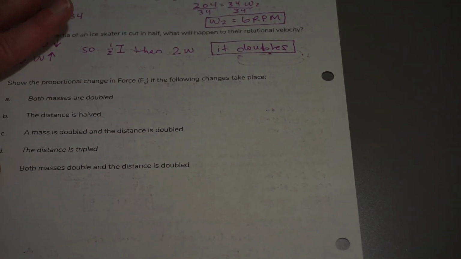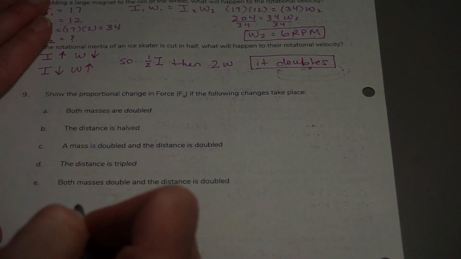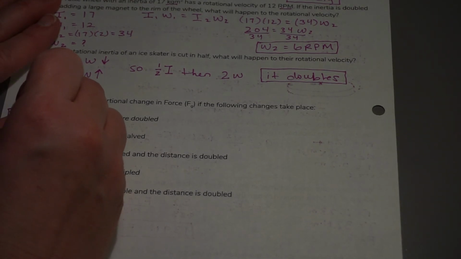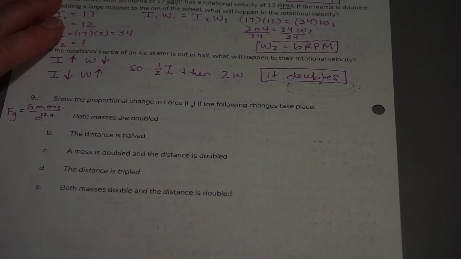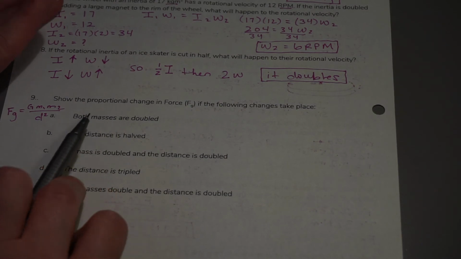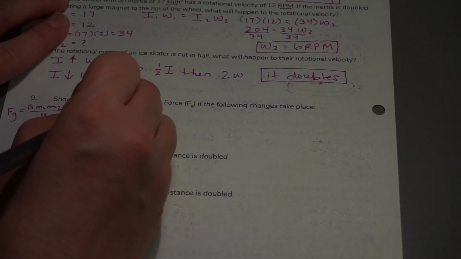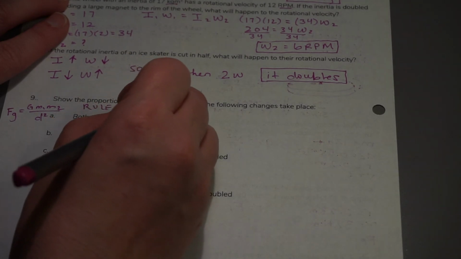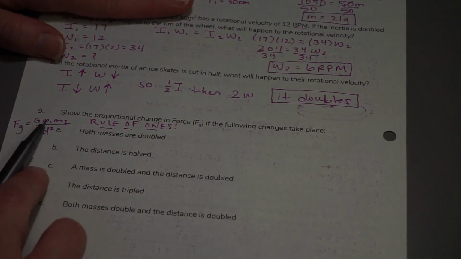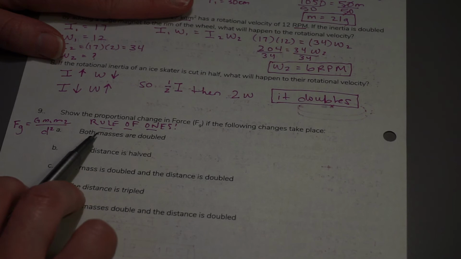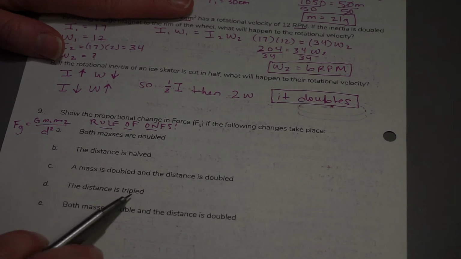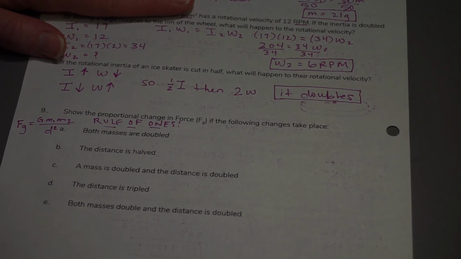I'm going to slide this up enough to jot my equation down over on the left margin. So that equation we're going to use for all of these. And what we're going to use is our rule of ones. We're going to take anything that doesn't change and plug in a 1 for it. And then we're going to take all of our changes and plug the numbers in, like 2's or 1/2's or 3's for the different proportional changes that are going on.